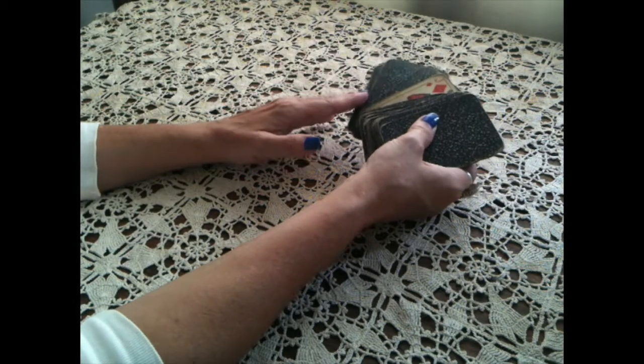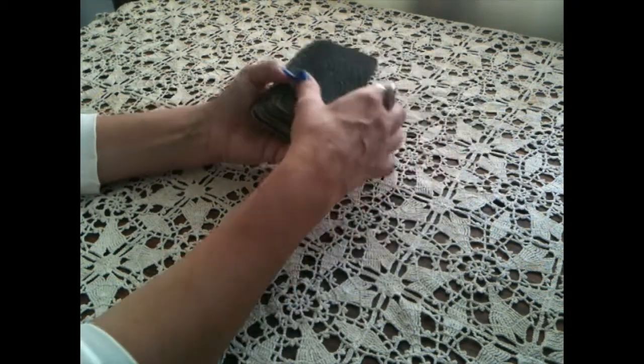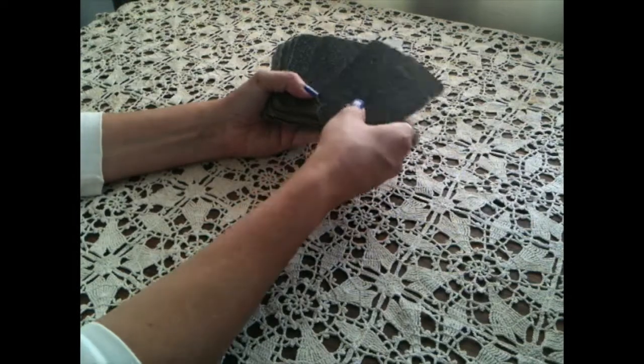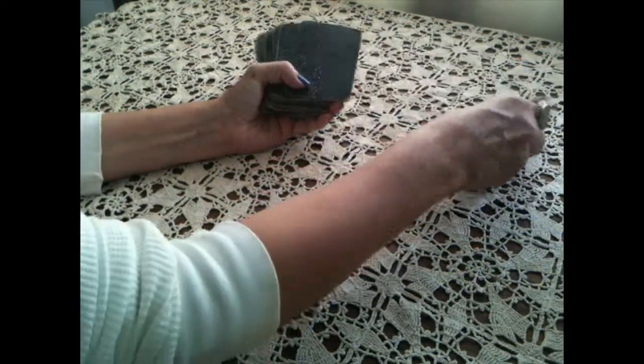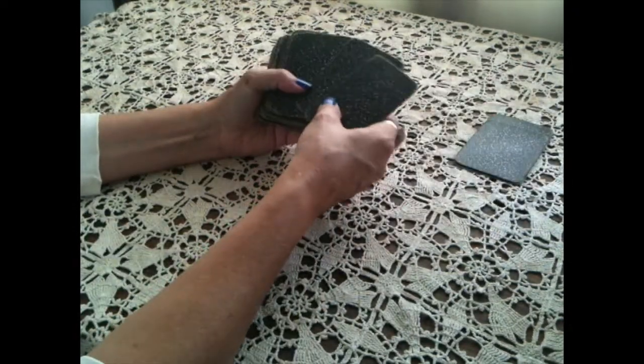It takes practice to get used to working with these cards, so don't flip out. If you don't get that, then lay your cards out and talk to your client about what you're doing.